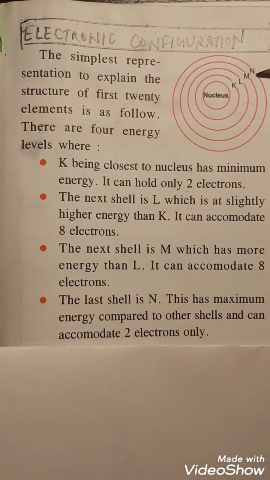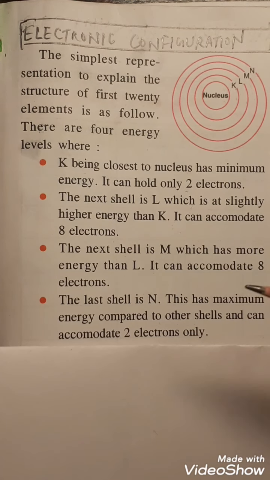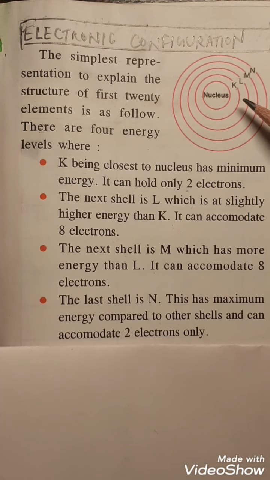The last shell is the N shell, and it has maximum energy compared to the other shells K, L, M, right? So maximum energy is of the N shell, and it can hold up to 2 electrons till atomic number 20. Okay, children? Now, unless the lower energy levels like K, L, etc.